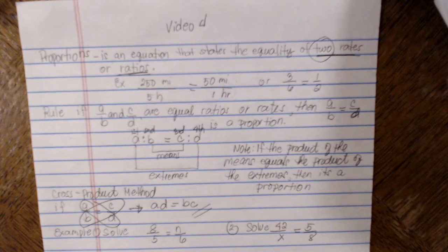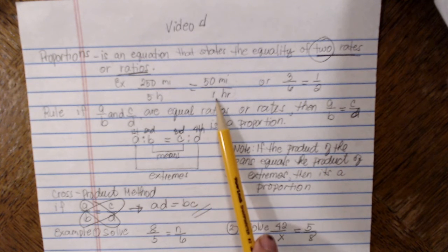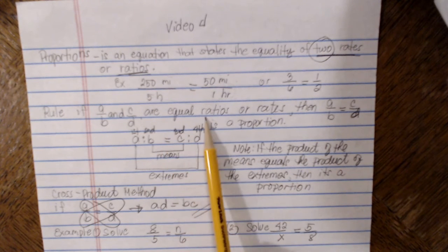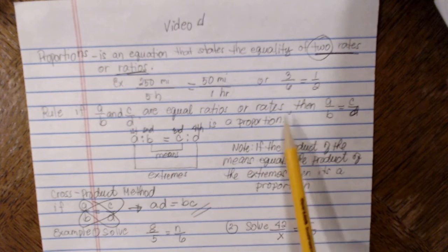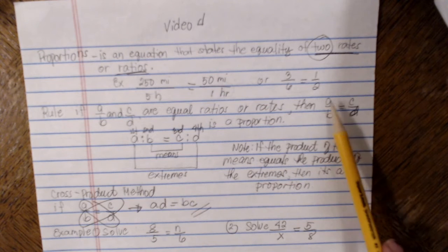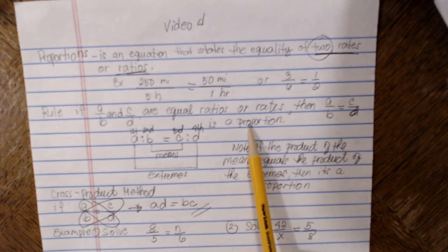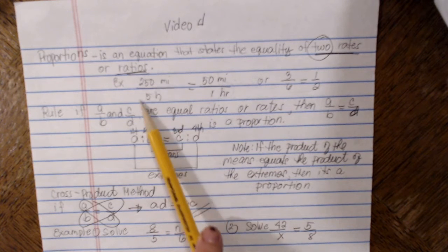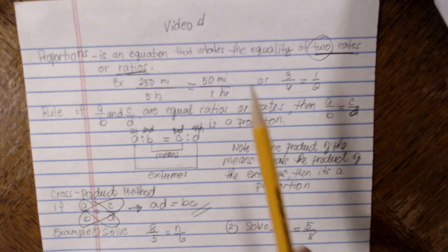Okay, so here's the rule. If A over B and C over D, example, this is A, this is B, this is C, this is D, are equal ratios, like this example, or rates, then A over B equals C over D is a proportion. So the ratio on the left should be equal to the ratio on the right, meaning the value.